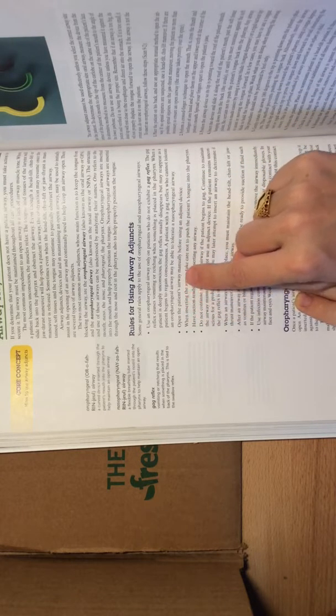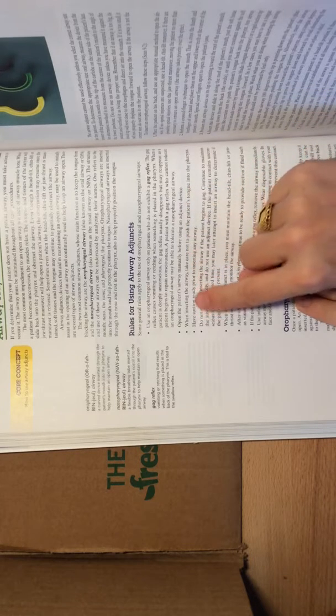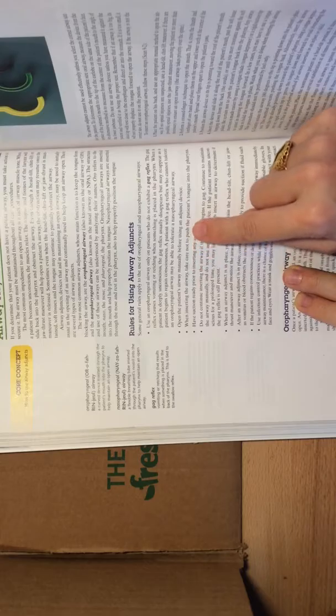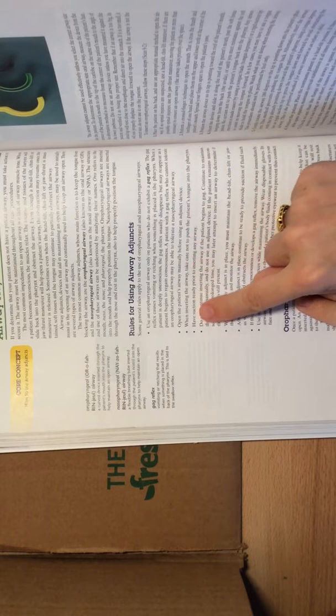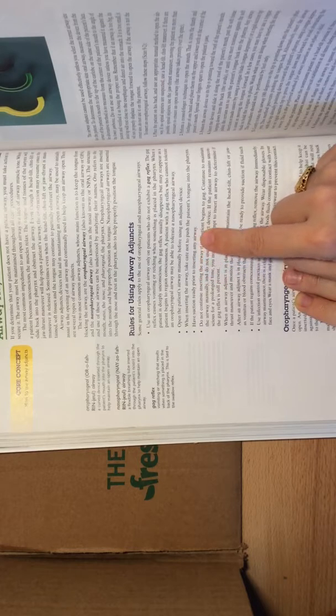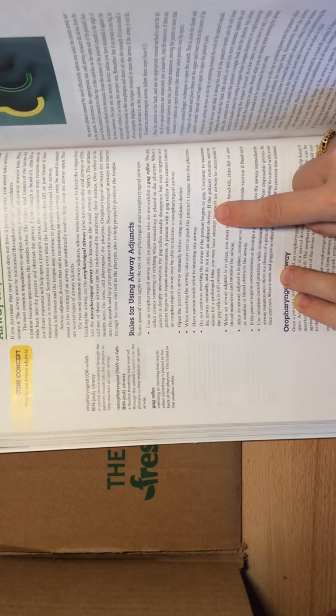Open the patient's airway manually before using an adjunct device. When inserting the airway, take care not to push the patient's tongue into the pharynx. Have suction ready prior to inserting an airway. Do not continue inserting the airway if the patient begins to gag. Continue to maintain the airway manually and do not use an adjunct device.